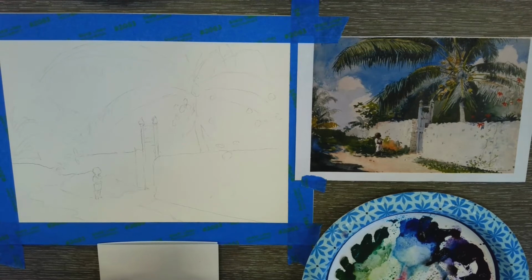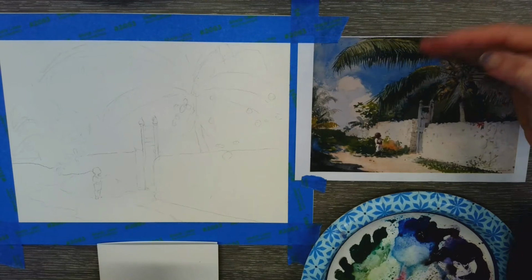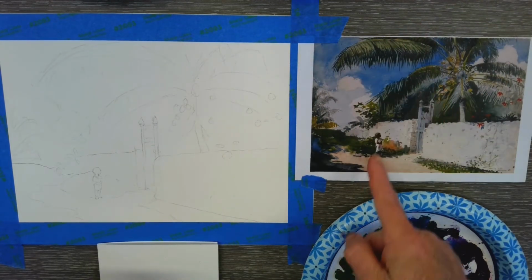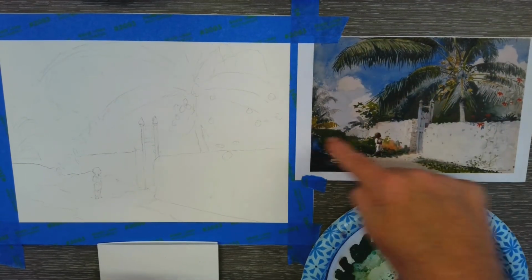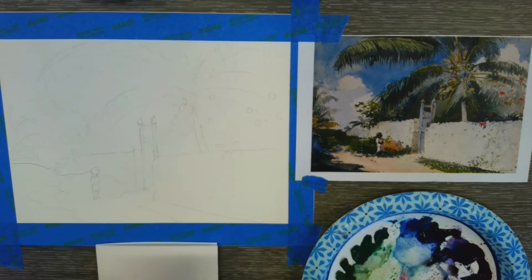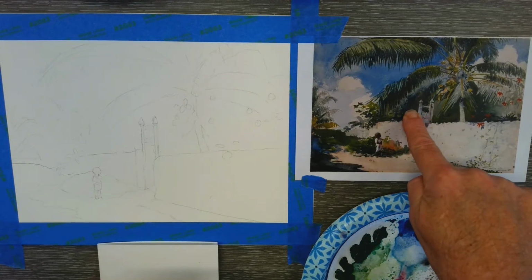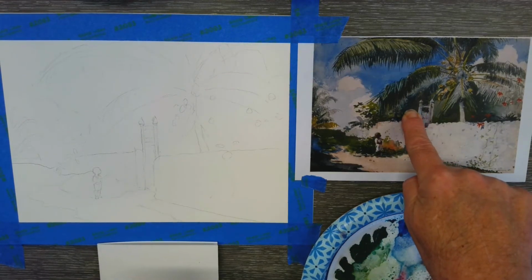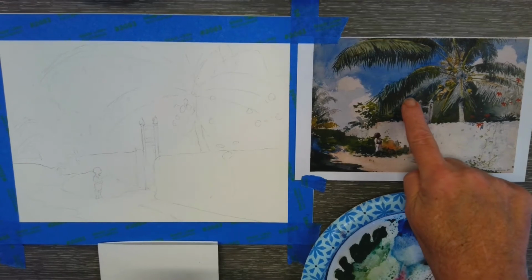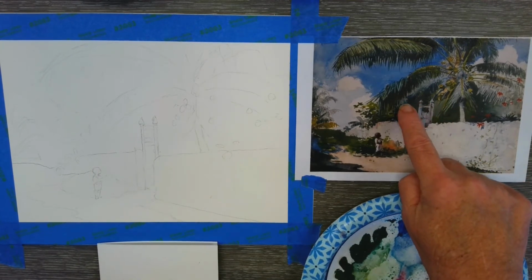Think in thirds, like a tic-tac-toe. And this is roughly a third. The little boy is at the intersection of the tic-tac-toe right here. What else? Work off center. Avoid the center. He's shoved that a little bit to the right of center.